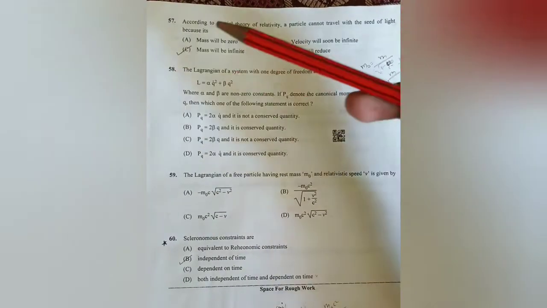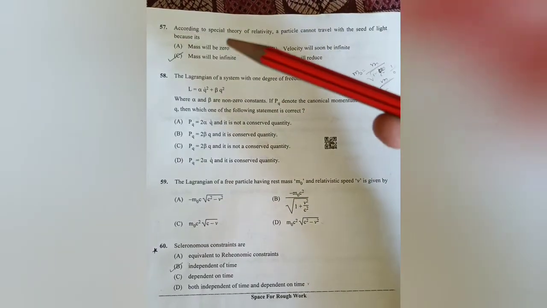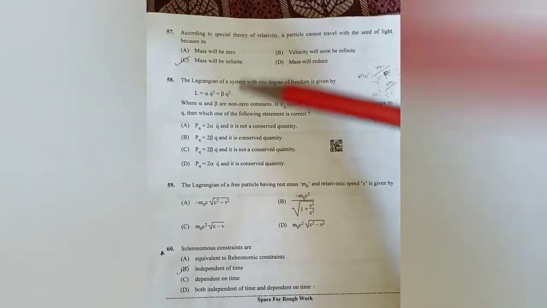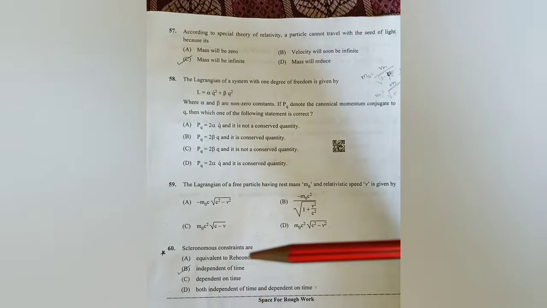Question number 57. According to the special theory of relativity, a particle cannot travel with the speed of light because, option C, mass will be infinite. Question number 60. Scleronomous constraints are independent of time.